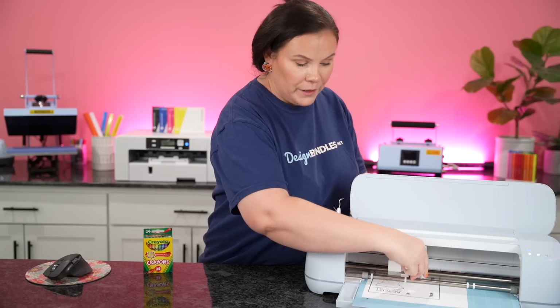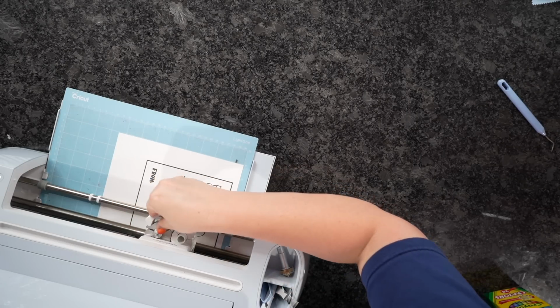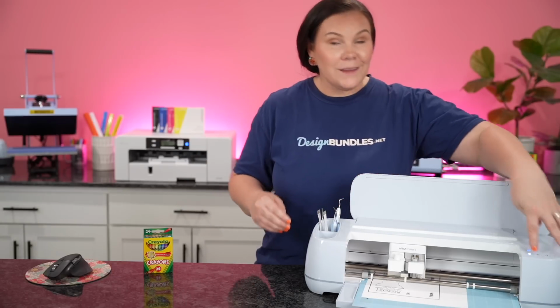All right, so now we are ready to switch out those blades. So we're going to pop that guy open, get our next one in here, and close. So all we gotta do again is hit the go button.